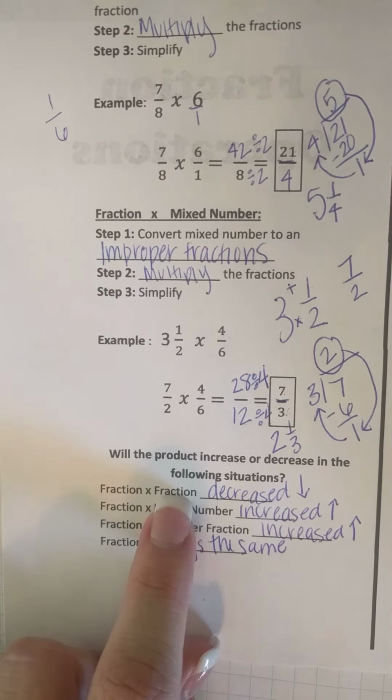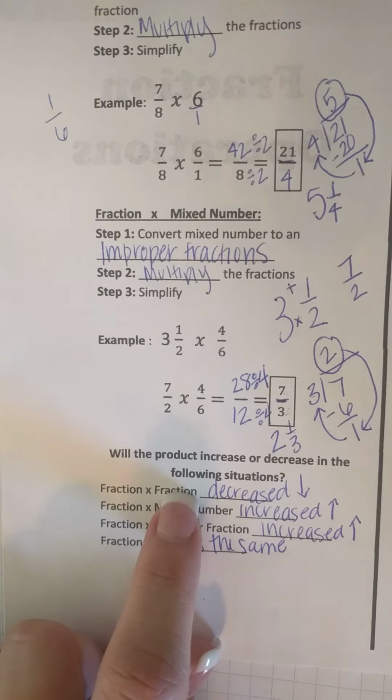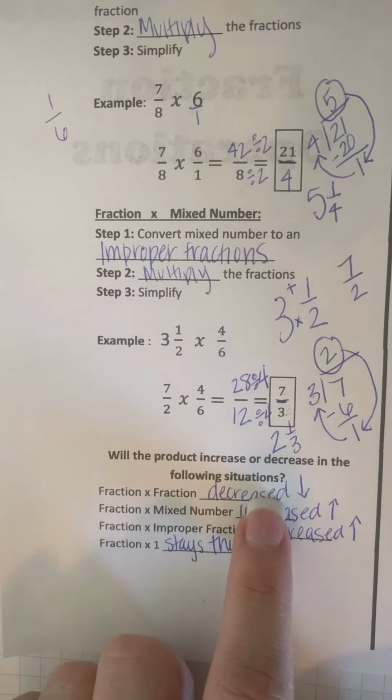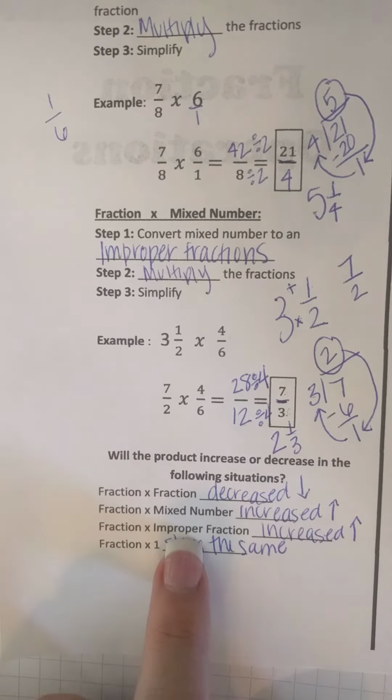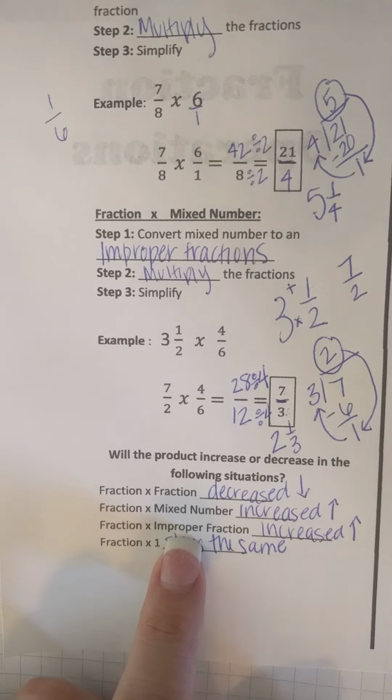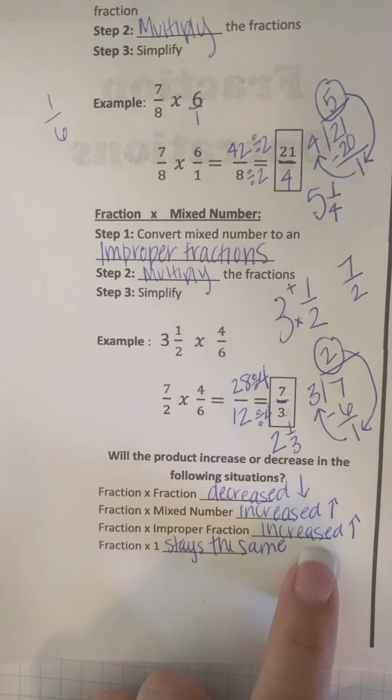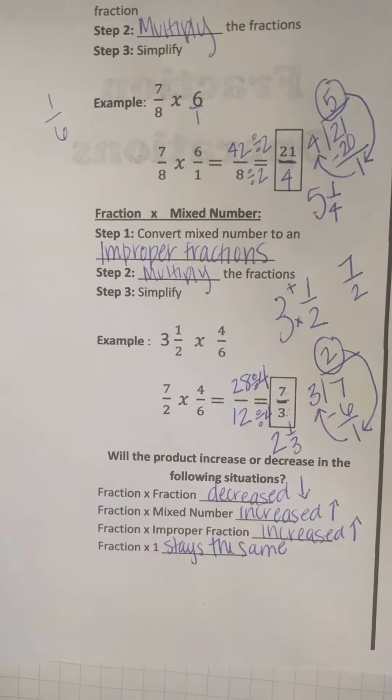Okay, so what do you notice here? A fraction times a fraction. Well, a fraction is less than 1, so that's why my number went down. A mixed number is greater than 1, so that's why it went up. And an improper fraction is also greater than 1, so it went up. So my answer increased. So that's just some food for thought.